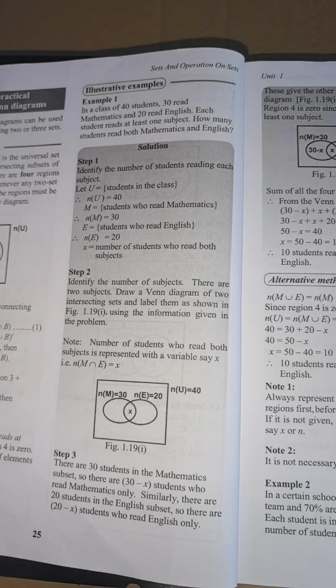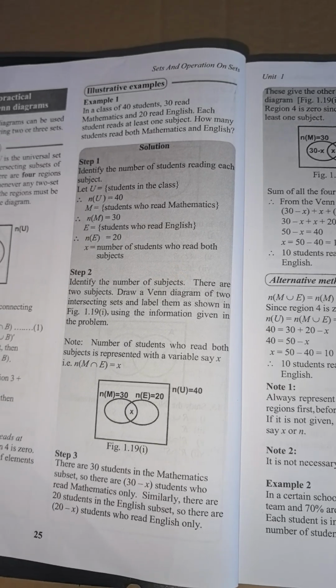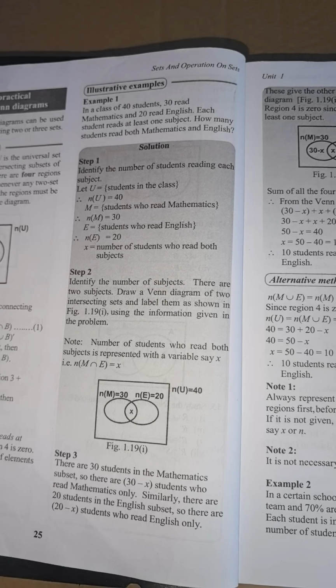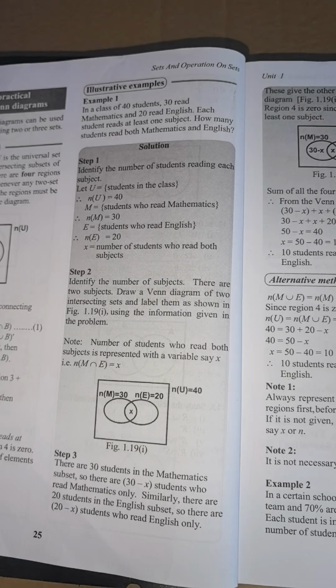Now, identify the number of students reading each subject. Let U, the universal set, be equal to all the students in the class, including math and English and any other subject, right? N of U, the total students in the class, is 40. Now let's look for M. M is the students who read math, so everything under the region of A. We are not being specific, maybe A only or B only or any complement. Everything under that particular set is 30, right?